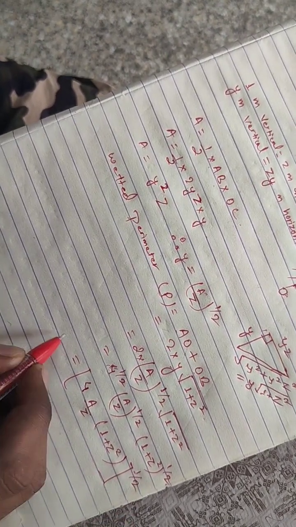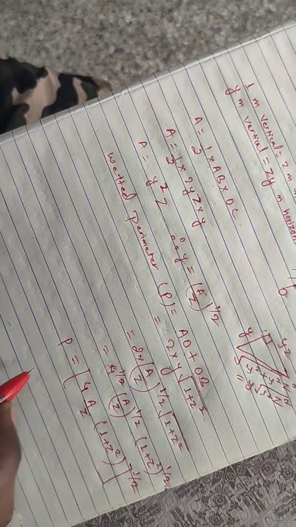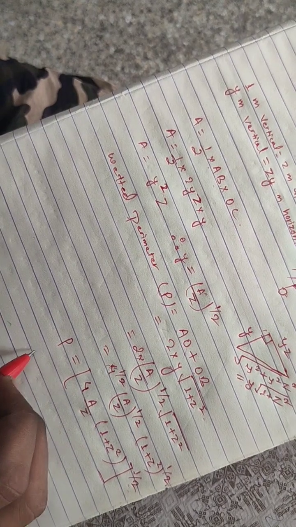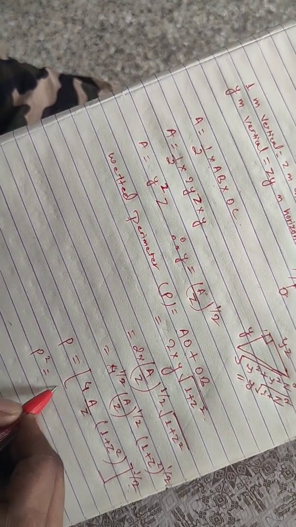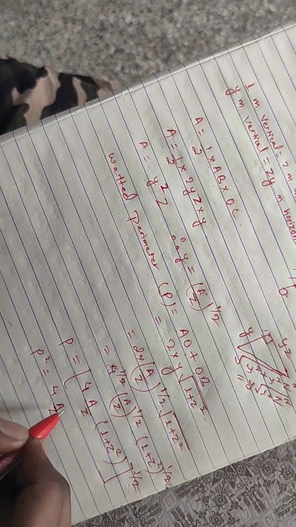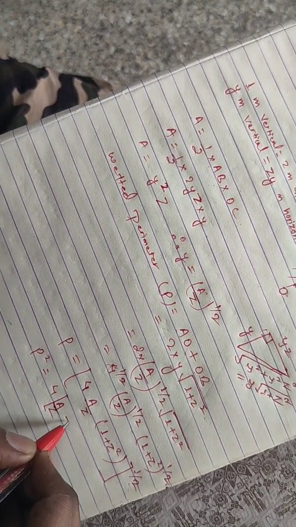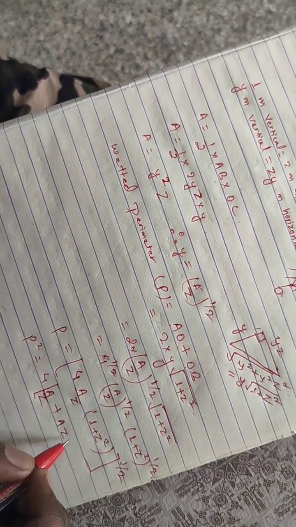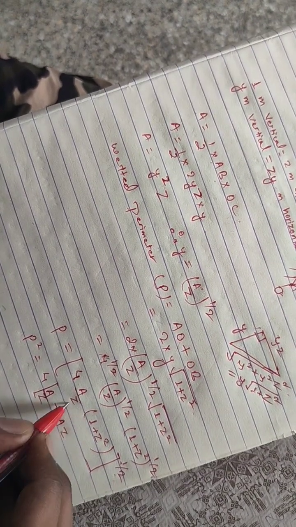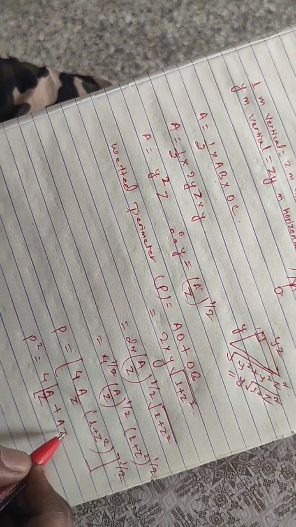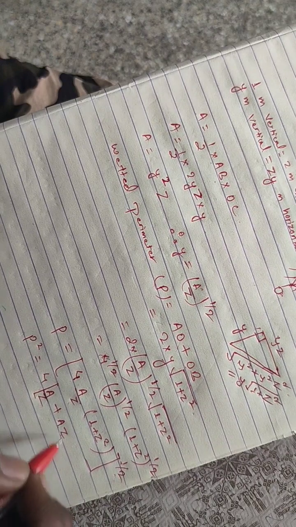Here on this side we have the P, so if we take the power 1 by 2 on this side, there will be P square equal to 4 times A by Z plus A Z square, A by Z plus Z square, here one Z will be cancelled, A into Z.